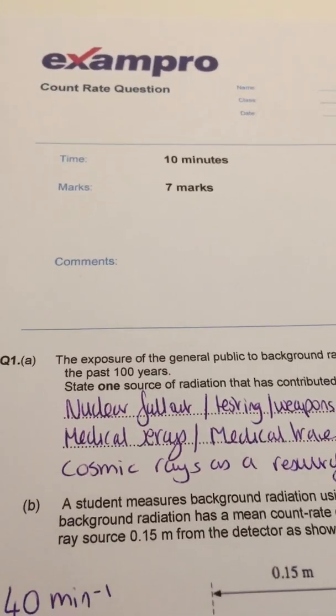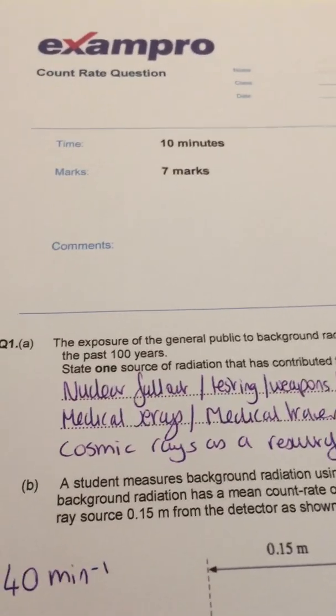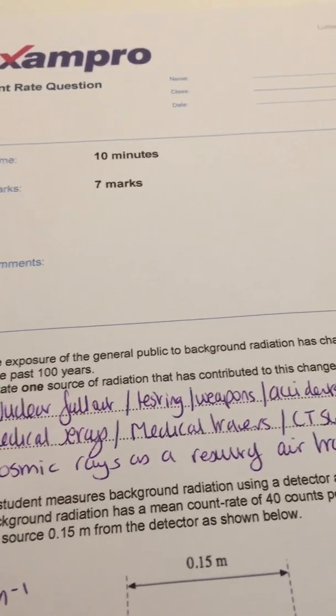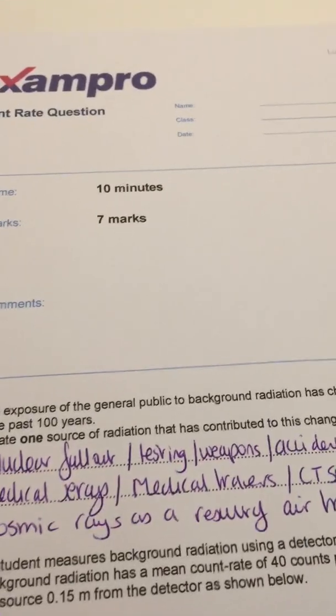Hi guys, I'm just going to talk you through the answer to these questions because part B is quite easy, but if it's the first time you've done it, then it can be difficult. So I'll send you the mark scheme as well, but here's the answers.